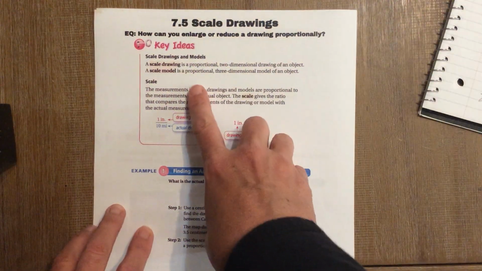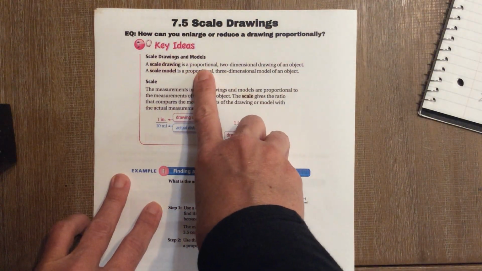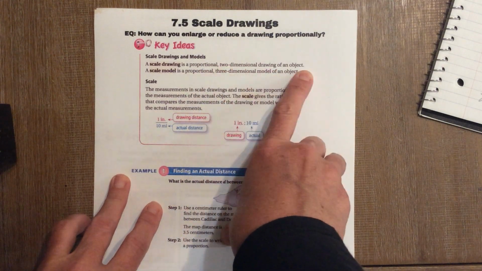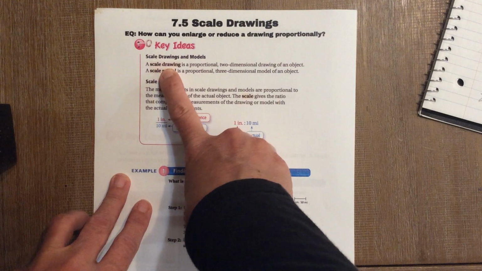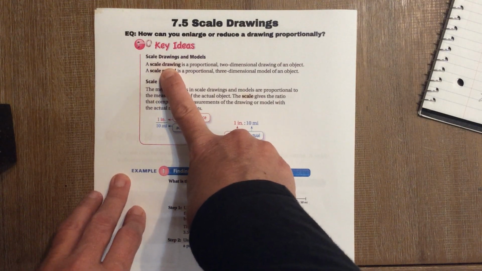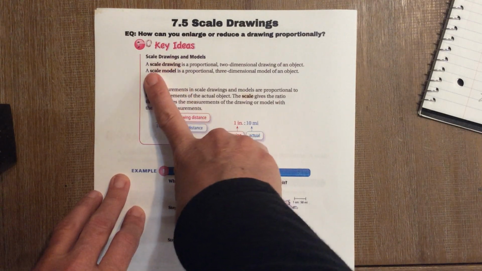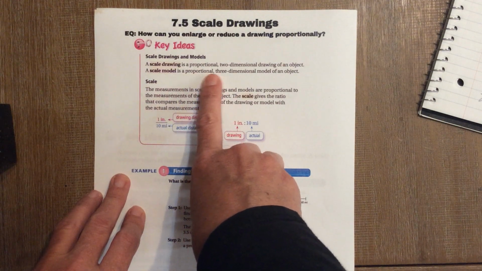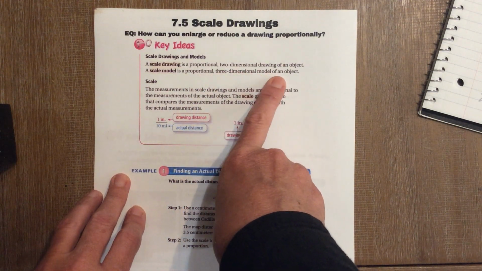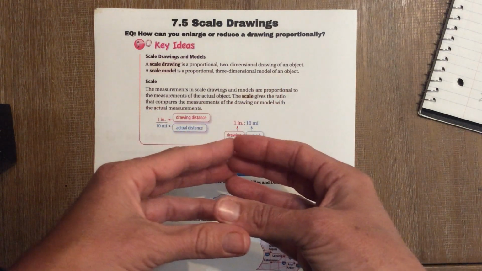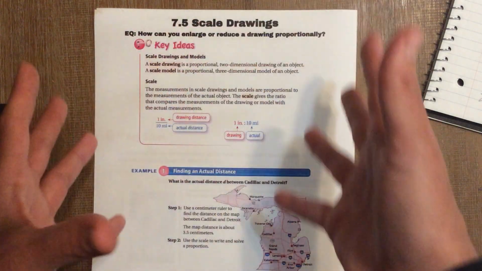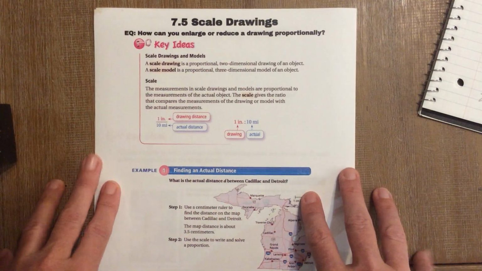Okay, so key ideas: a scale drawing is a proportional two-dimensional drawing of an object. Like someone had blueprints of a house or a building, and things of that nature. A scale model is a proportional three-dimensional model of an object. So this would be like if you made a little model car, or if they did a model of a building that people were drawing.